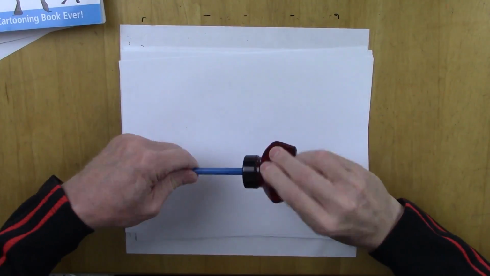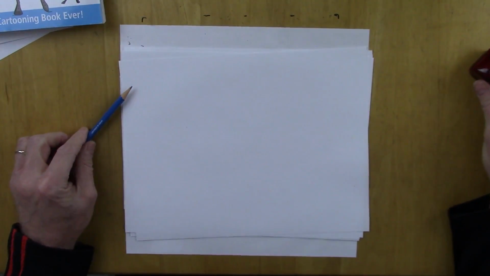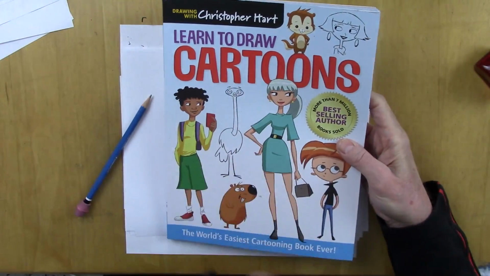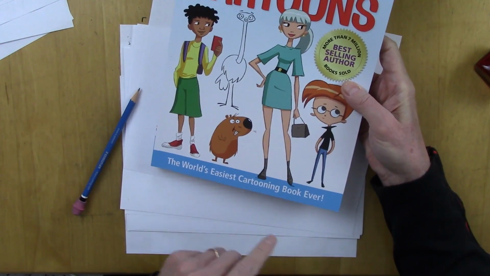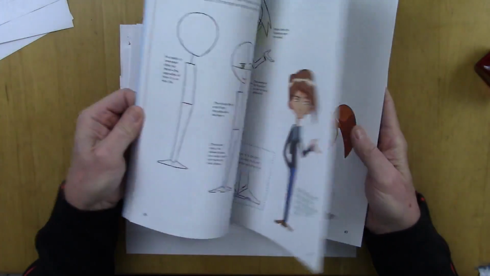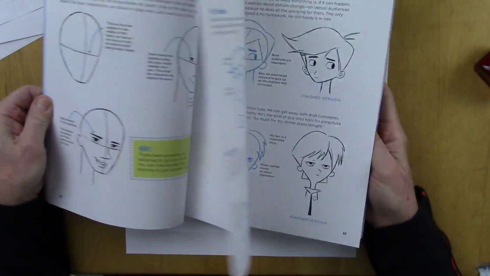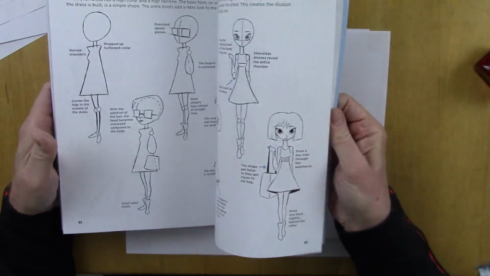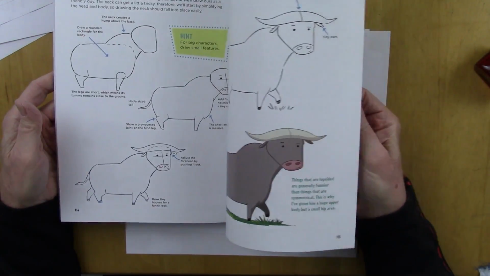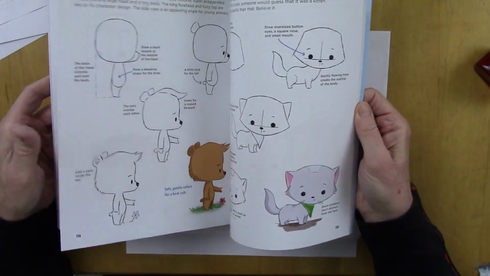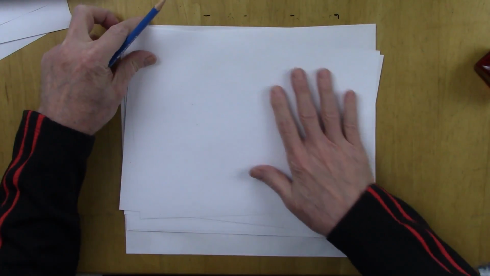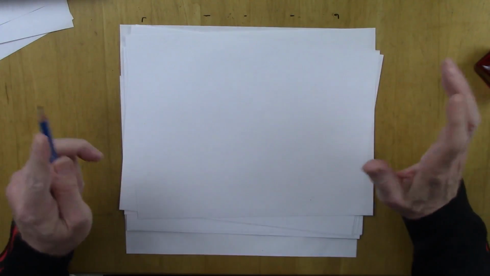I'm a cartoonist and the author of many books on how to draw cartoons, including this brand new one called Learn to Draw Cartoons, the world's easiest cartooning book ever. And it is easy. And it's got everything from how to draw people to how to draw super simple animal types, which are a lot of fun. And today, that's what I'm going to show you how to do. How to create a super simple cat character. And they're fun because they're so exaggerated.